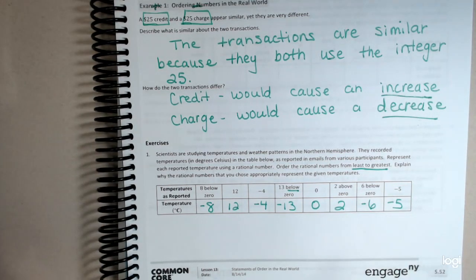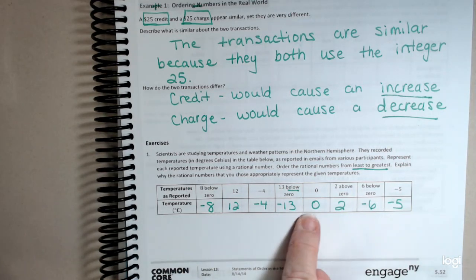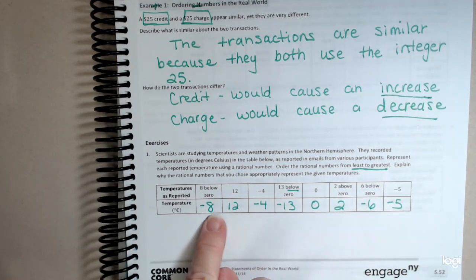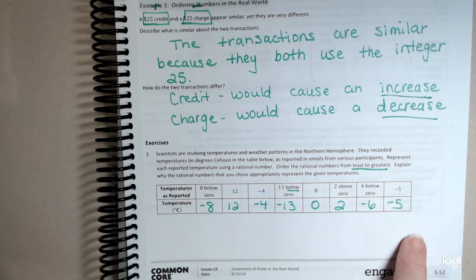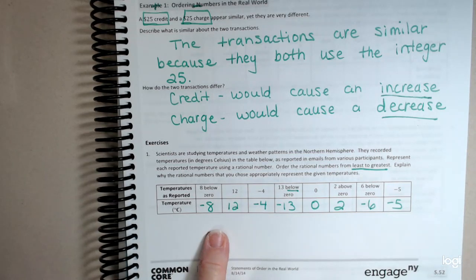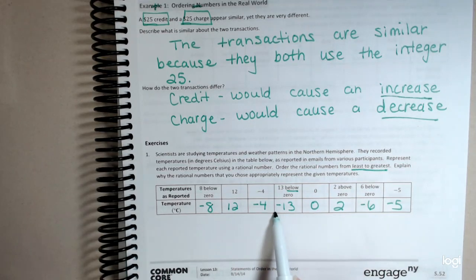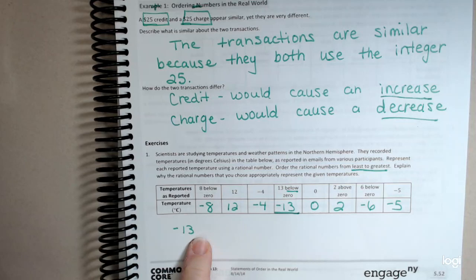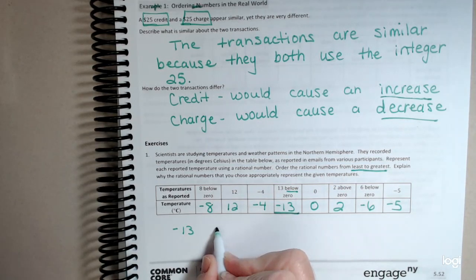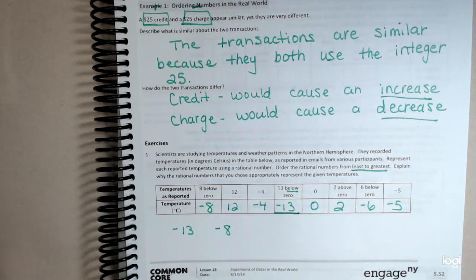What I would like for you to do is take these integers and put them in order from least to greatest. However, I want you to make sure as you list a number, you leave a space in between them. So for example, I notice that the smallest number we have here is negative 13. I'm going to leave a space for the next number, which is negative 8. Okay, pause your video and go ahead and write those numbers in order from least to greatest.